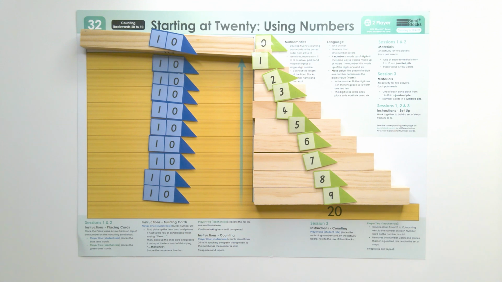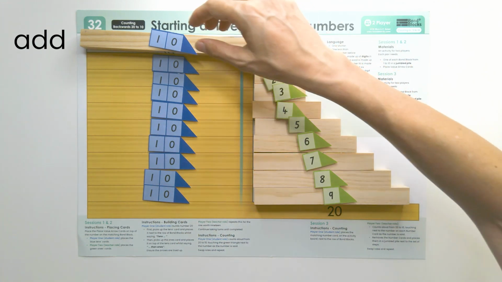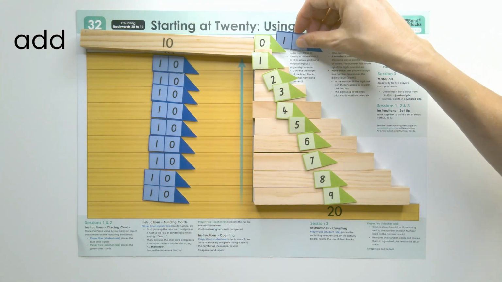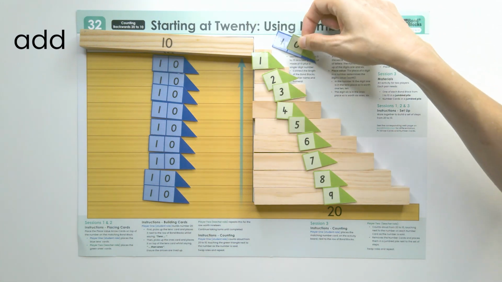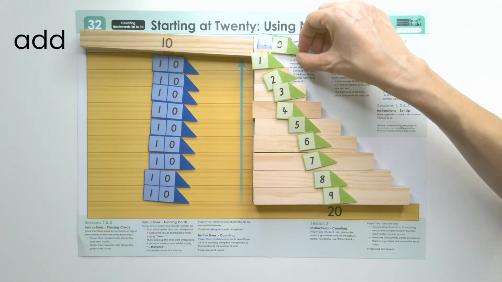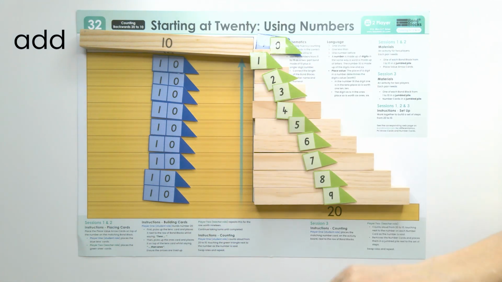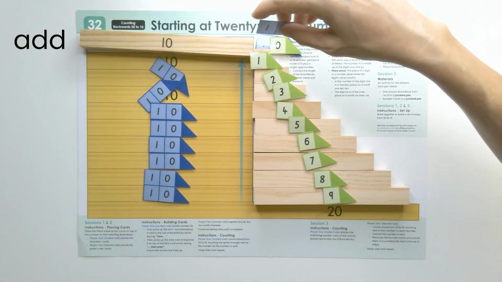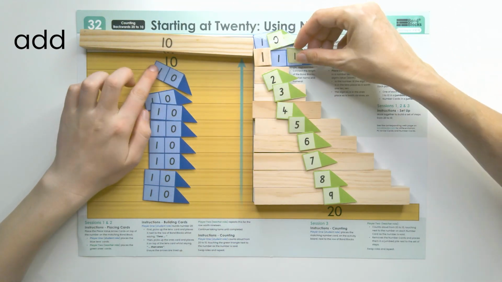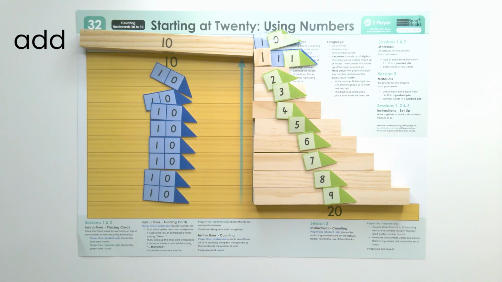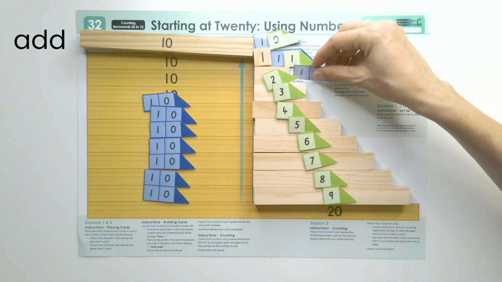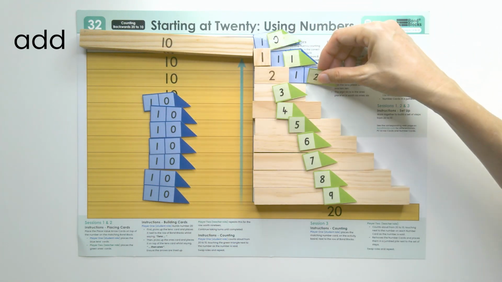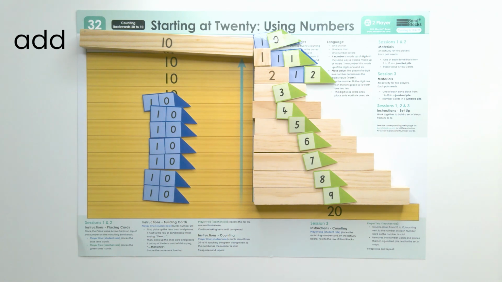Now we're ready. We're going to do the same thing as yesterday, but we're going to use a different word. We're going to use the word add that ends with a d sound. I'm going to say 10 add 0 is 10. Make sure I line it up. And then you'll take the next turn and you'll say 10 add 1 is 11. And then I'll say 10 add 2 is 12. Can you keep going?